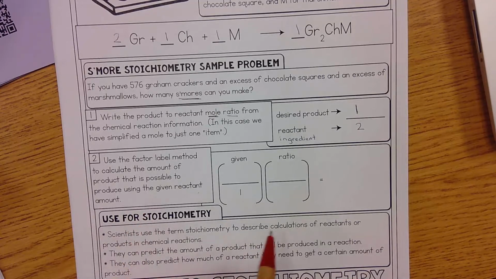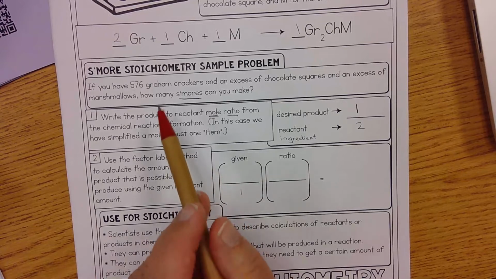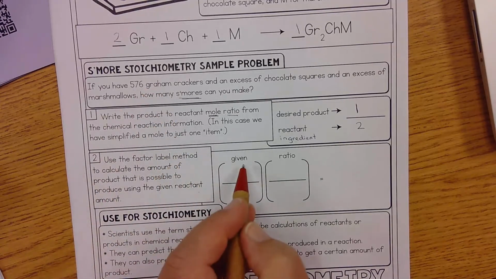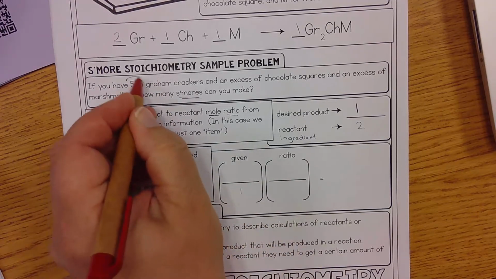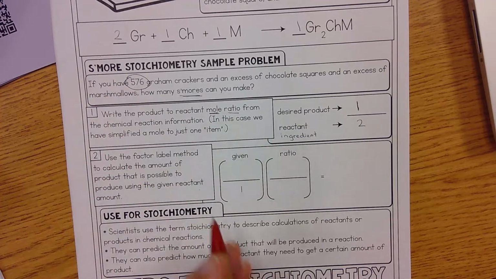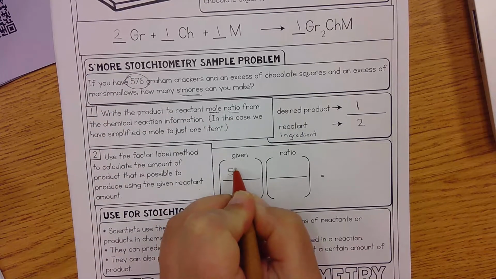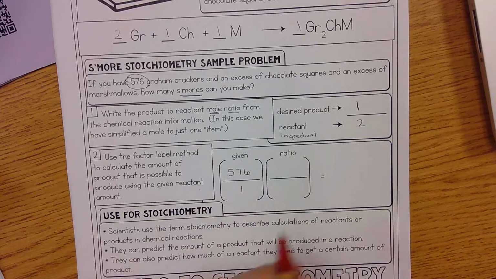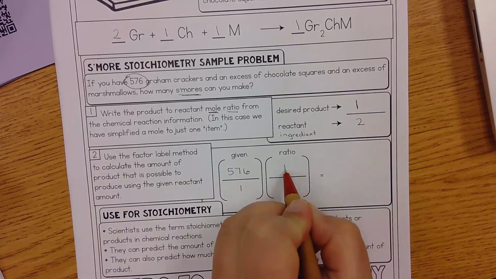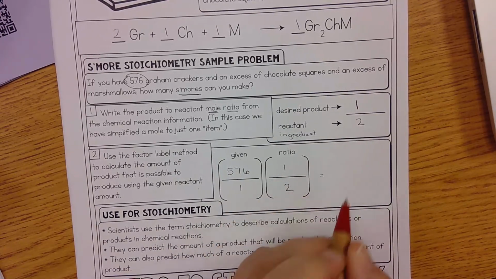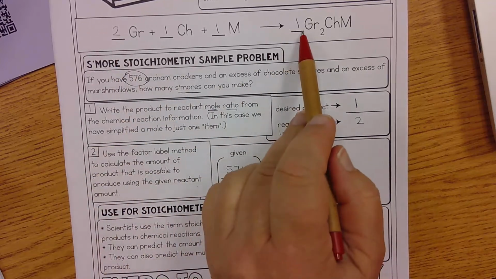Next step is we make our little math problem. So we are given in the problem that we have 576 graham crackers. Then we write down our ratio, 1 over 2. That came from these coefficients out in front here.